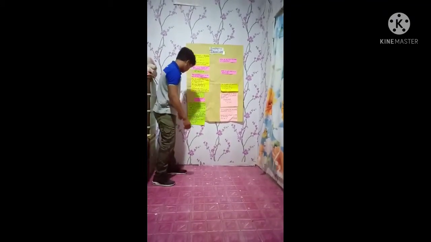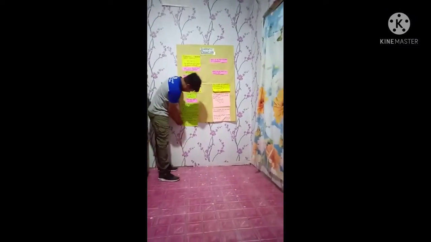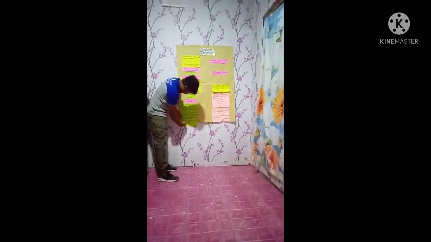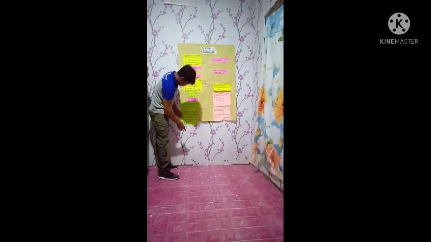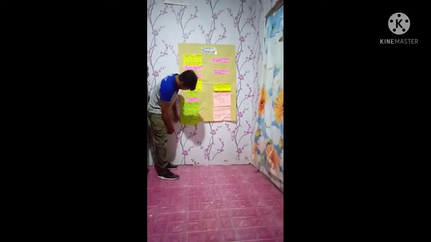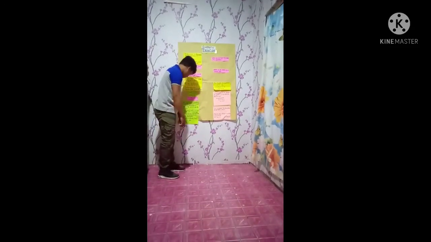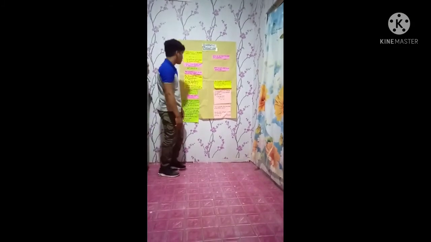So pag negative yung factor, kailangan hanapin natin yung factor, then the factor can be either negative or positive. So the x is negative q, x plus q equals 0.